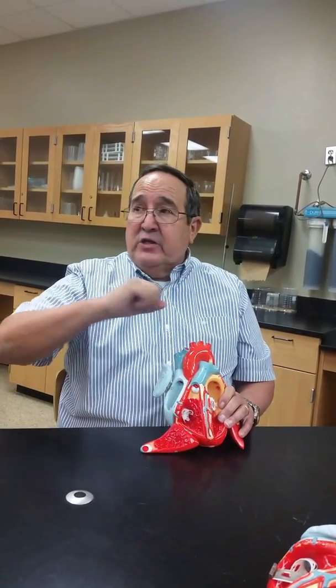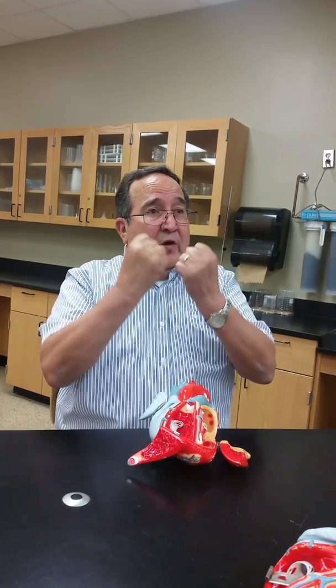Now, we can't see it in the model, but if you look in the lab notes, it talks about a moderator band. Moderator band is found only in the right ventricle. And when the signal's coming down the right bundle branch, it shoots across the moderator band and goes straight to the anterior papillary muscle, saying, hold on, we're going to contract. And it tells all the other papillary muscles, hold on, because the valves have already closed. It's just holding them so that when the ventricles squeeze, they don't turn inside out.